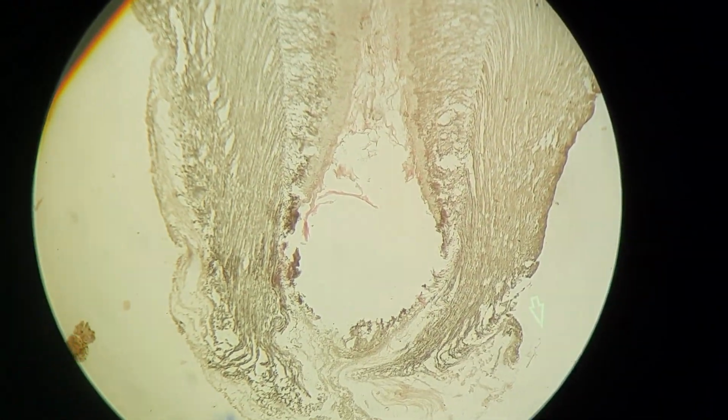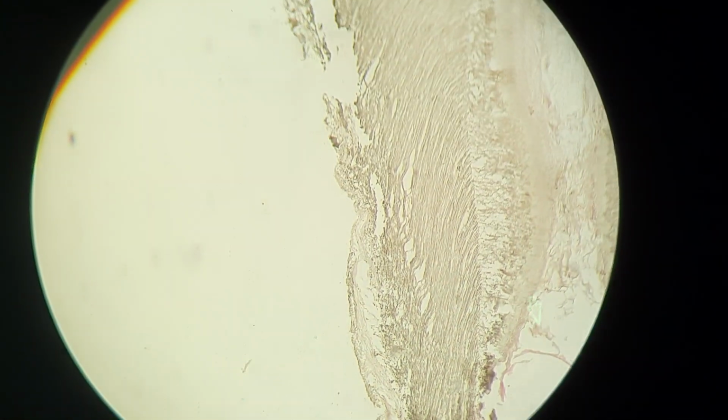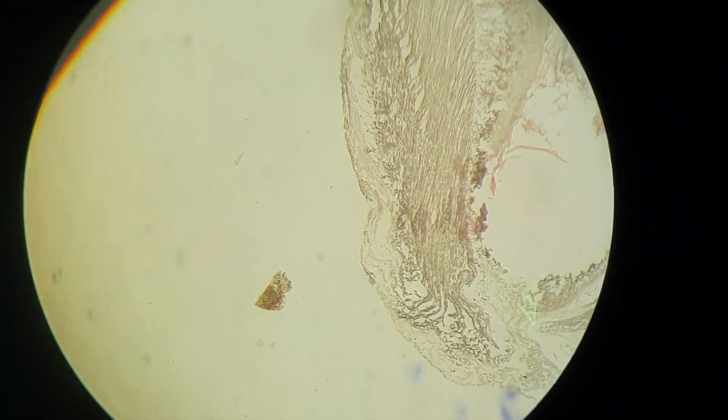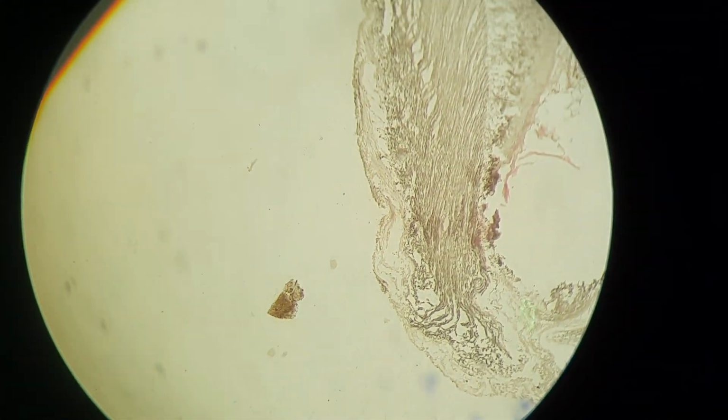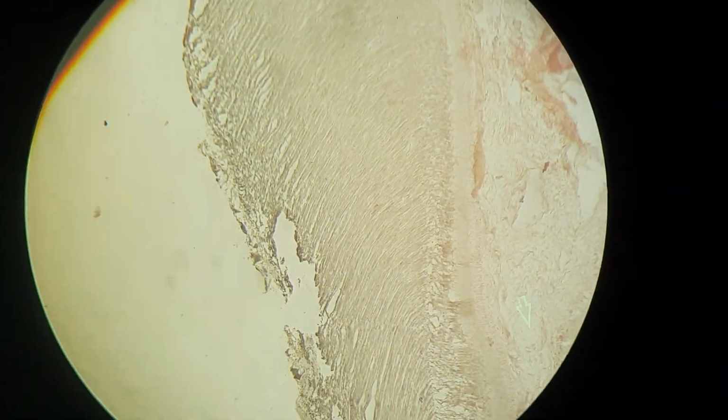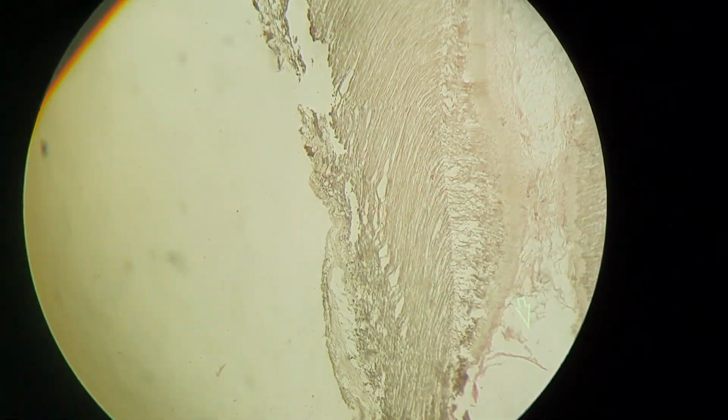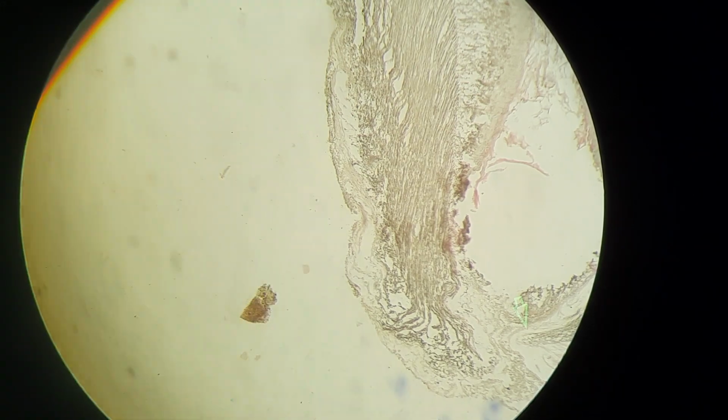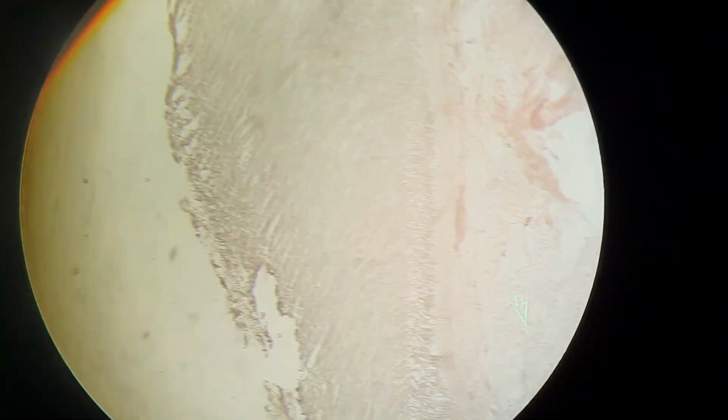This is about the histology of the tooth. You see, it has an apical foramen. The tooth has a soft tissue part, which is the pulp cavity. This is the apical foramen. This is the base, the root of the tooth. It lies below the socket.